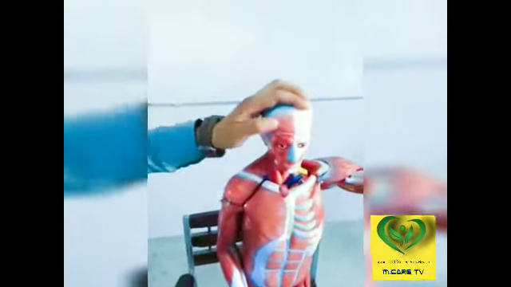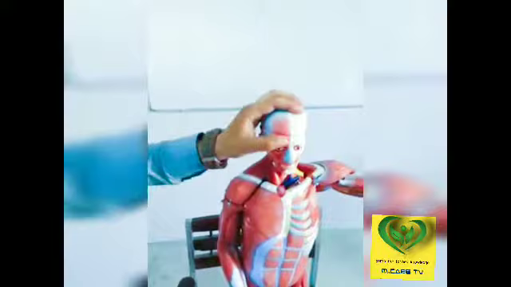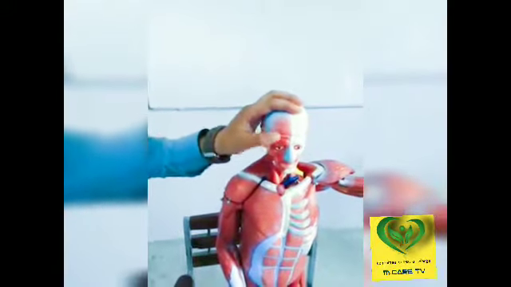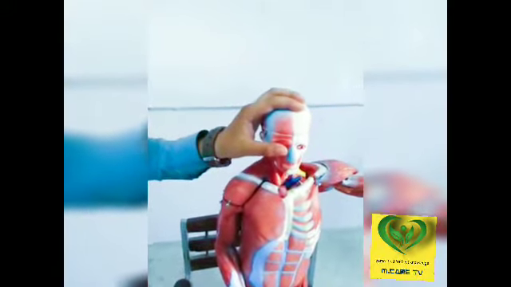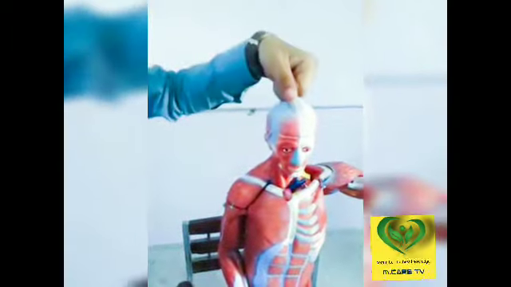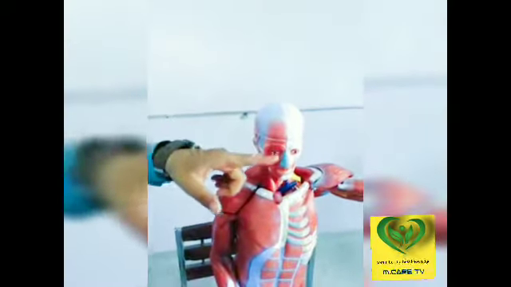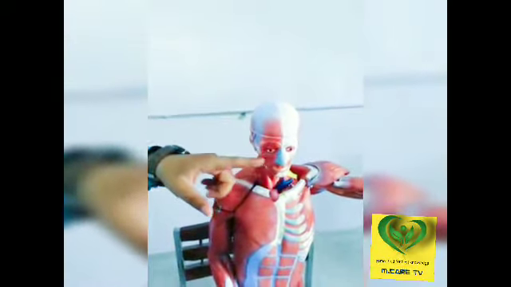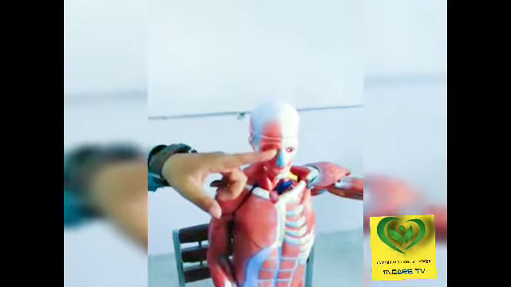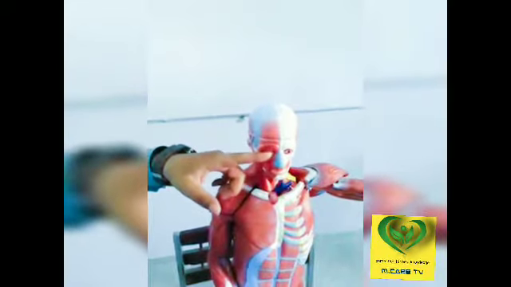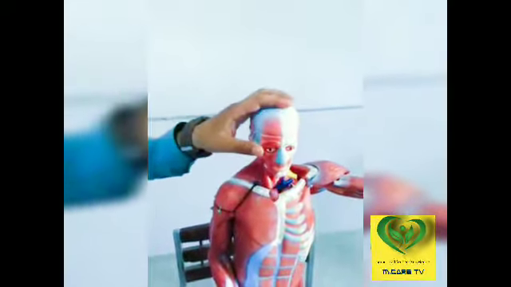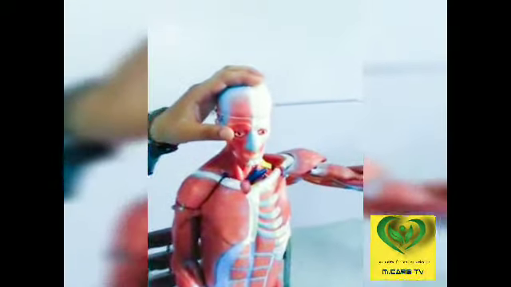It is suspended. It is not attached behind. It is free. So if a blow occurs on the top of the head or in front of the head, the area very prone to injury is this muscle, orbicularis oculi, and it gets increased blood supply and swells up.